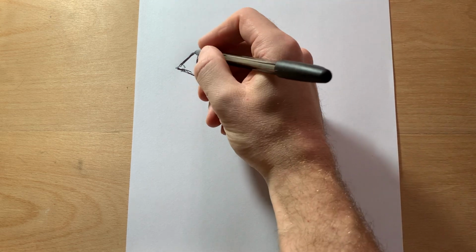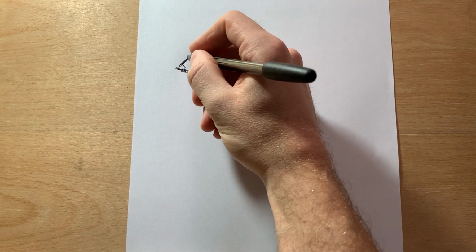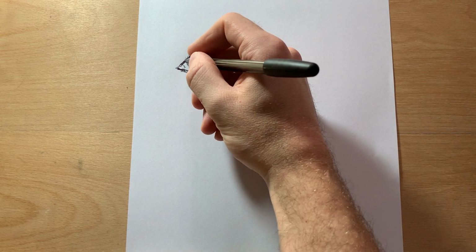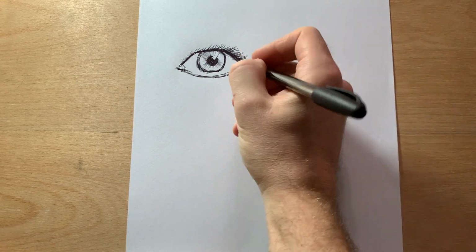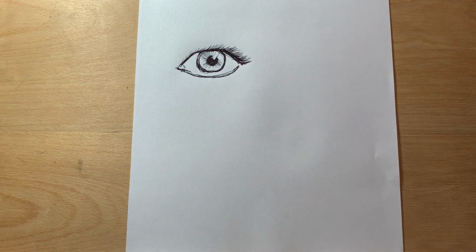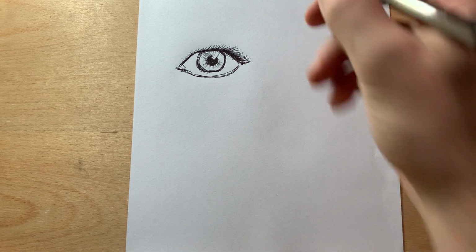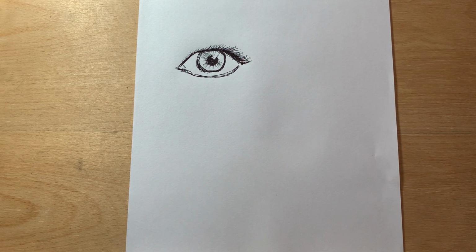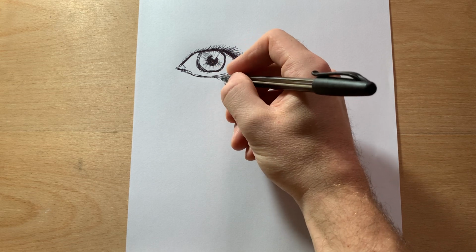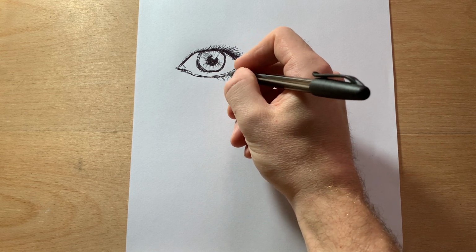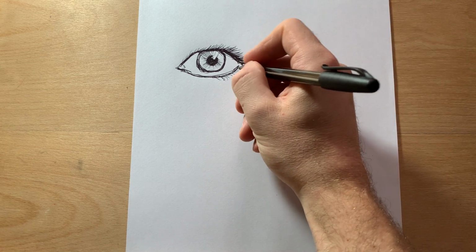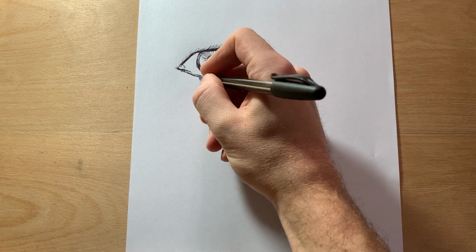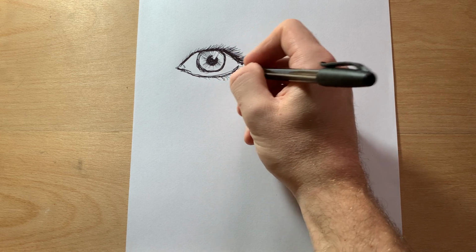Maybe you have a couple as you come in towards the inner part of your eye, but most of your eyelashes are on that outside edge. The top is always a little bit heavier than the bottom. On the bottom, you'll have a few here and there, but they're lighter and further spaced apart. That's just how our eyes are made.